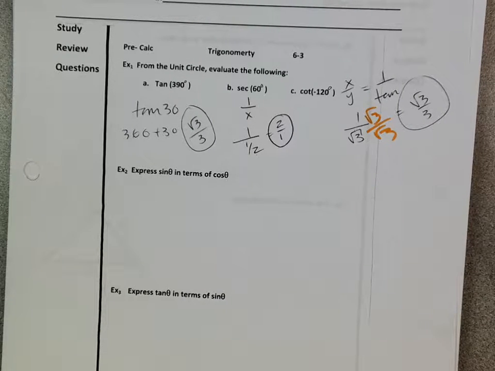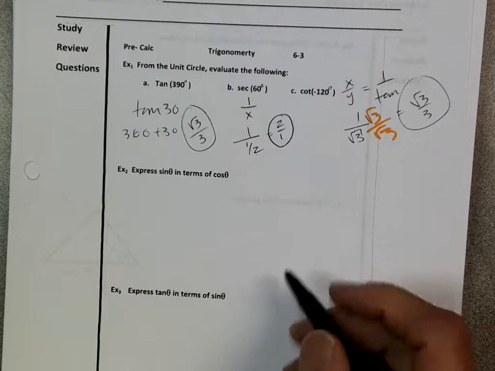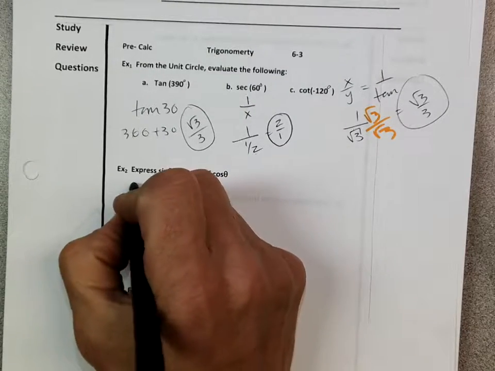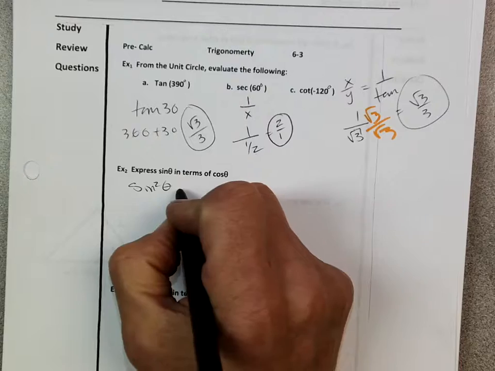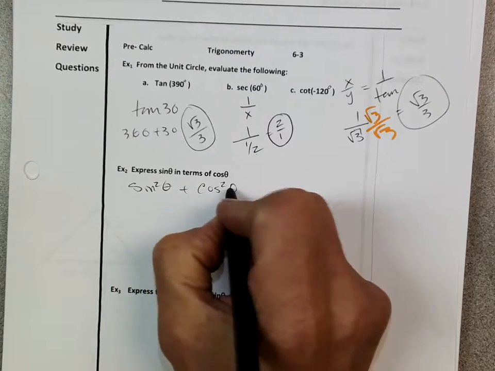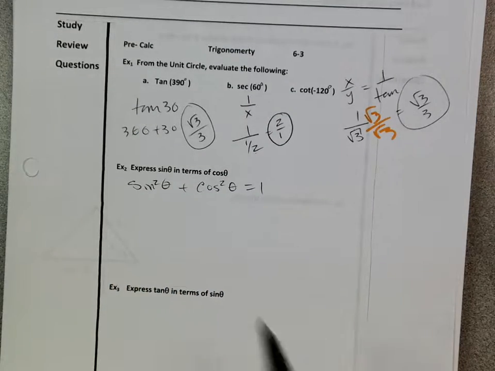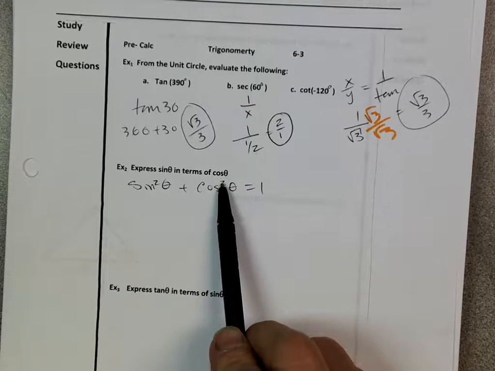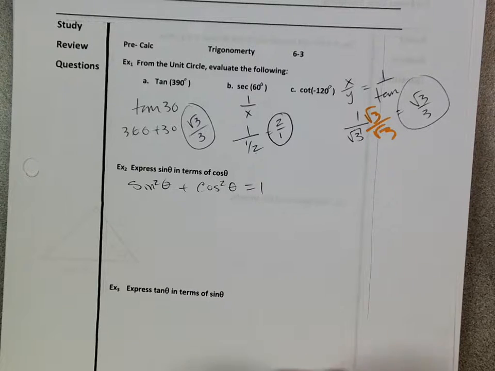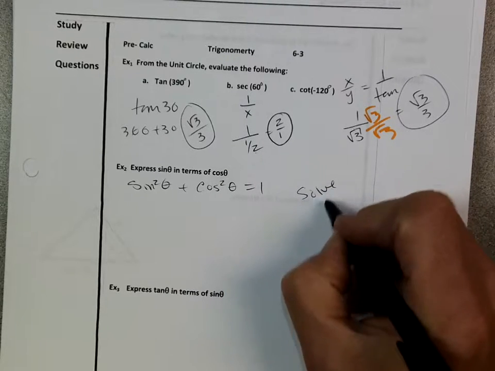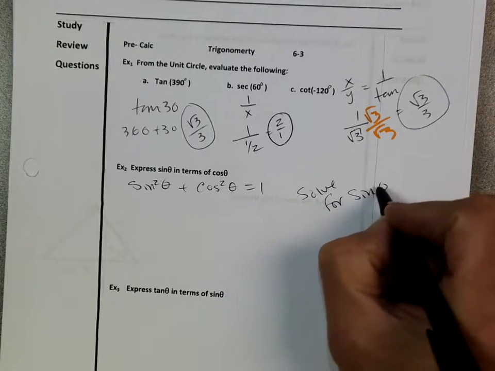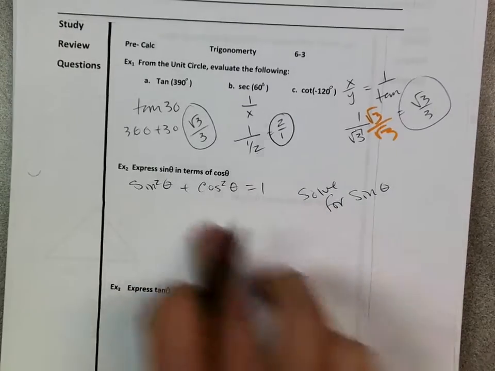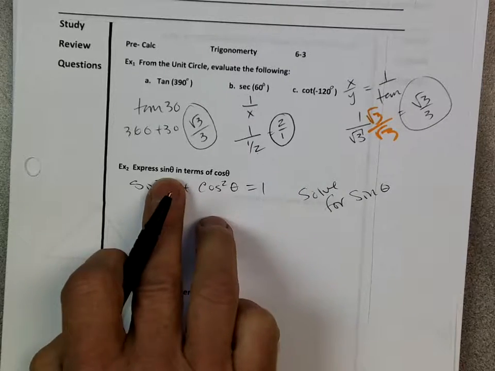Example 2, express sine of theta in terms of cosine. How do you put sine in terms of cosine unless we have a nice little identity? So we do have an identity. Our identity is sine squared theta plus cosine squared theta equals 1. So if we want to express sine in terms of cosine, let's try and solve for sine theta. So we're going to have sine theta equals blah blah cosine, right? So express sine in terms of cosine.